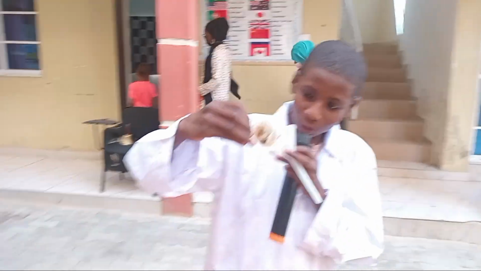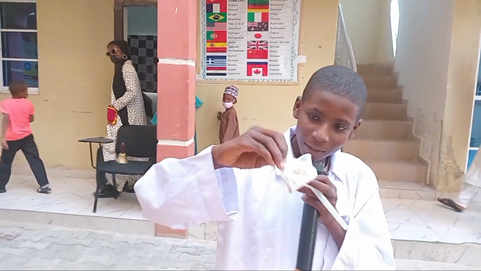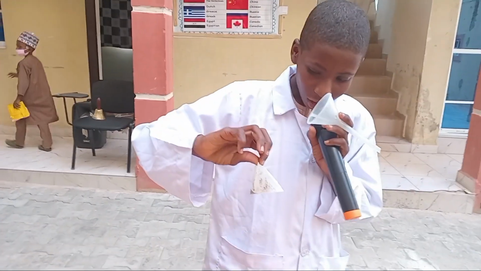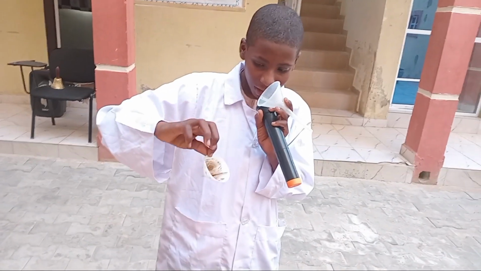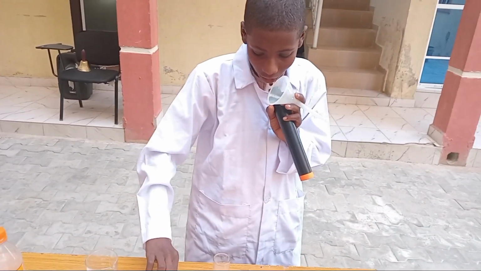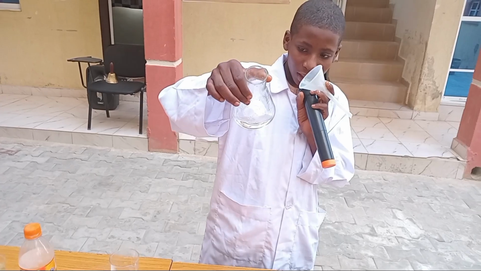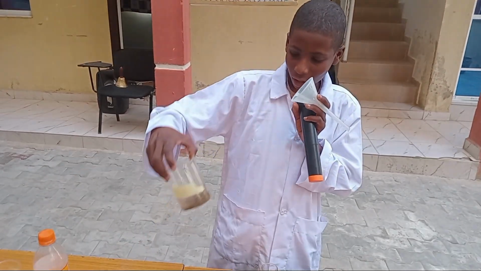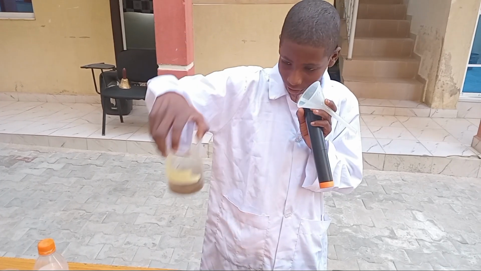And now you see our sand particles here, the residue, while this is the filtrate. See, our sand remains inside the filter paper while the water passes through, and here it is with no sand particles. Crystal clear. Unlike this one, you can find sand inside.